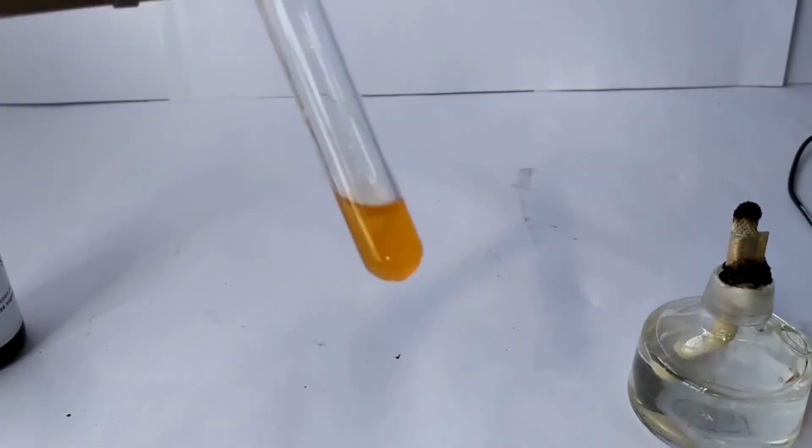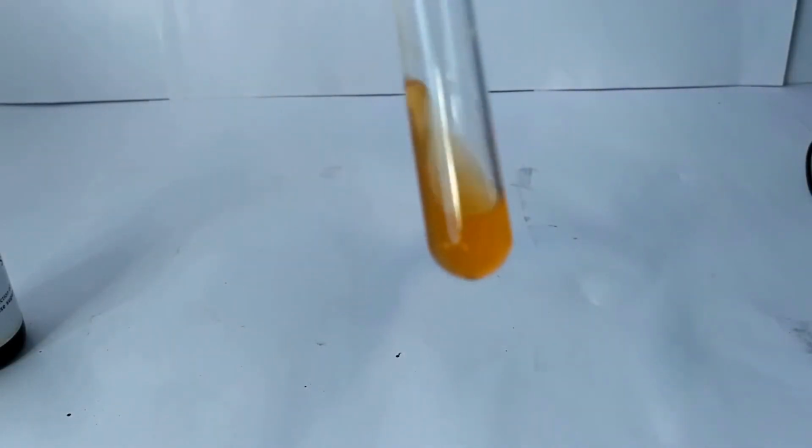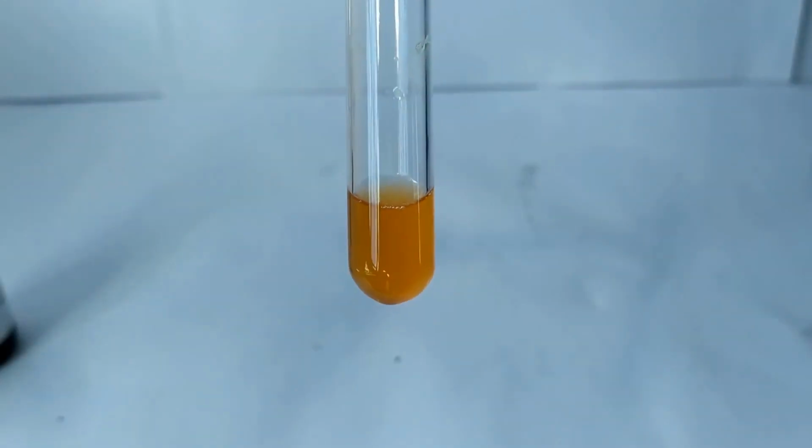The formation of a red color in the tube is considered as positive test for fructose. No change in color indicates an absence of fructose in the sample.